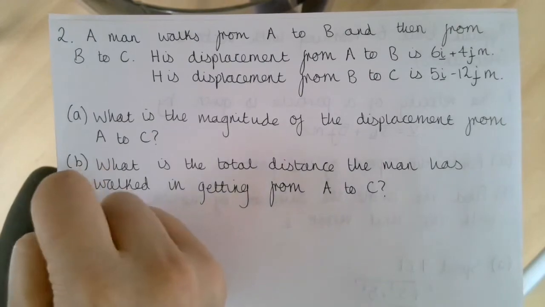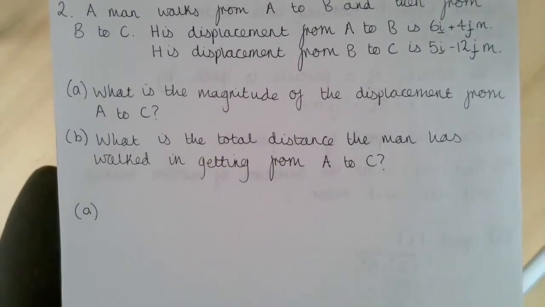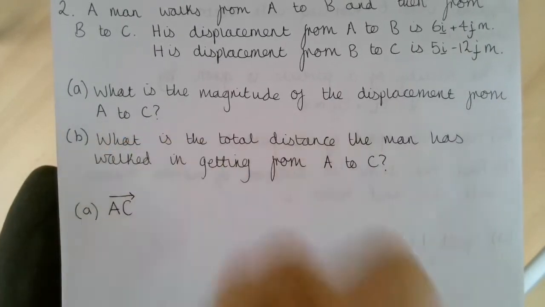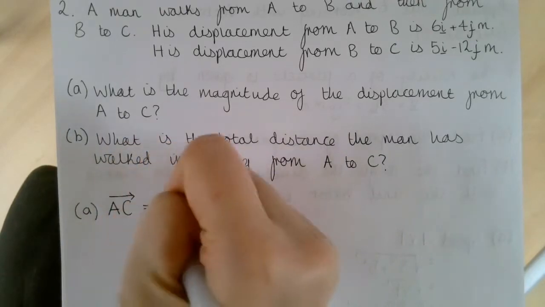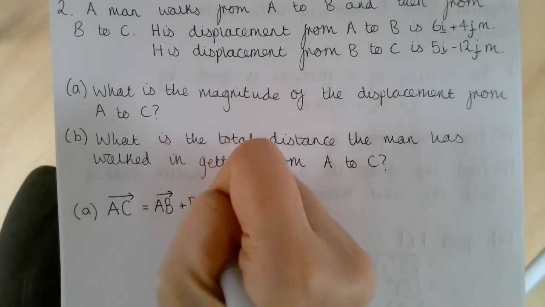We're going to use our knowledge of vectors. So to find out the vector of A to C, that is equal to AB plus BC.